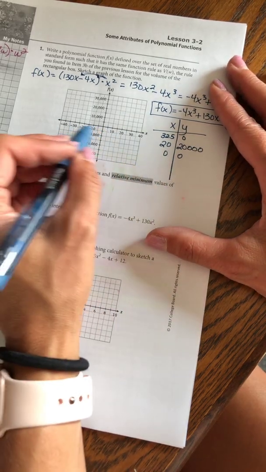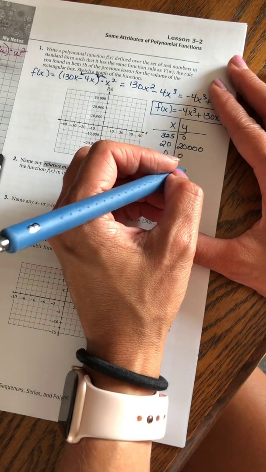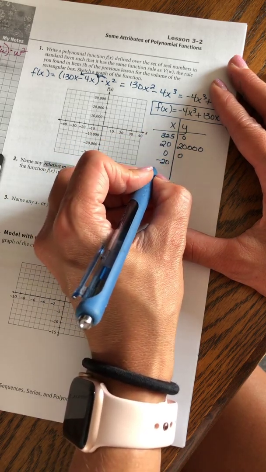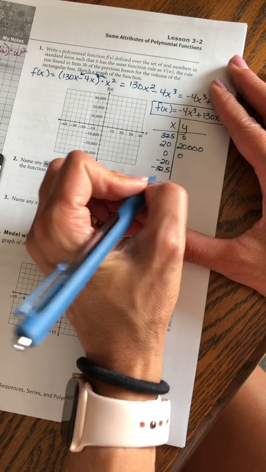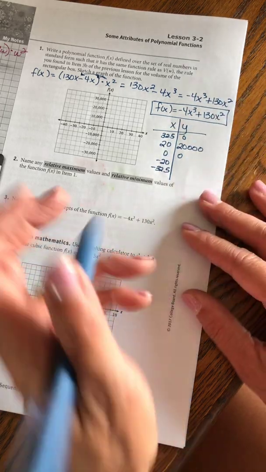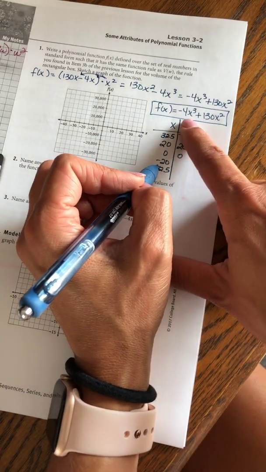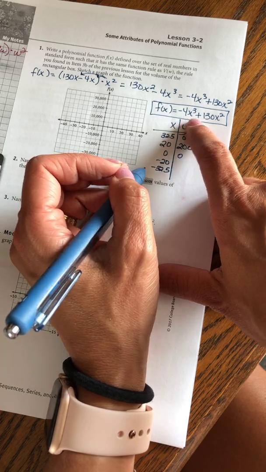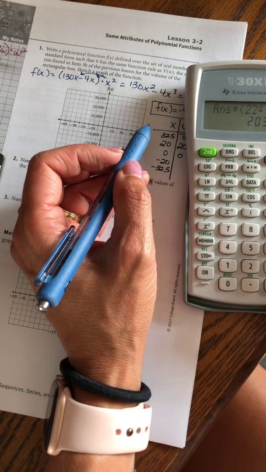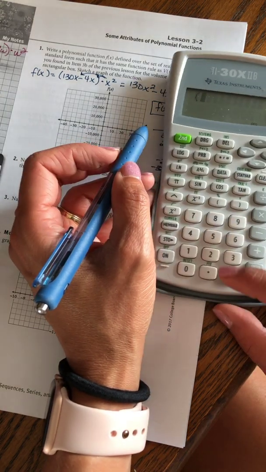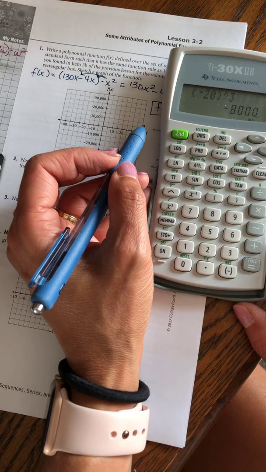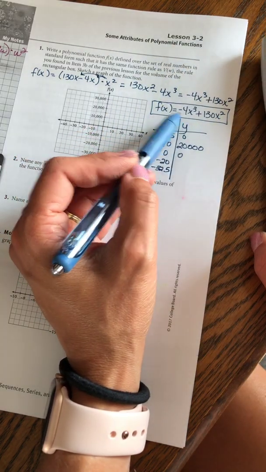But now, since we have the negative sides of the graph, let's plug in some negatives. Let's try a negative 20, and a negative 32.5, and then we'll go from there. If I plug in a negative 20 for x, I'm going to have negative 4 times negative 20 cubed. Negative 20 times negative 20 times negative 20 is still going to be a negative. So negative 20 raised to the third power equals negative 8,000 times negative 4.